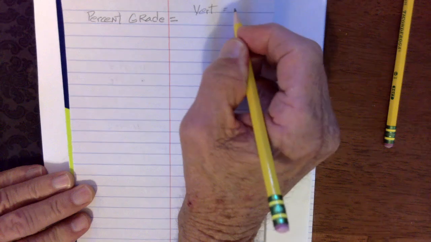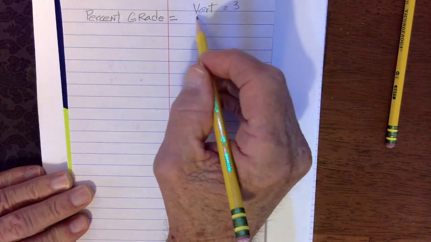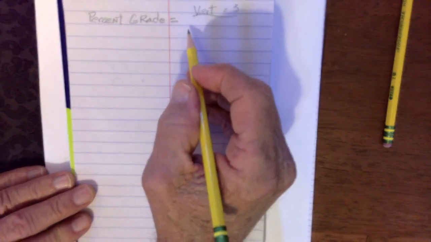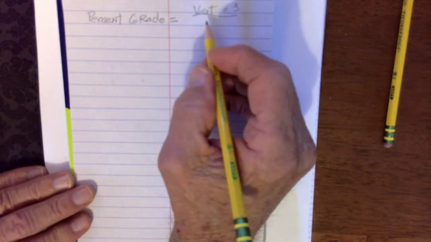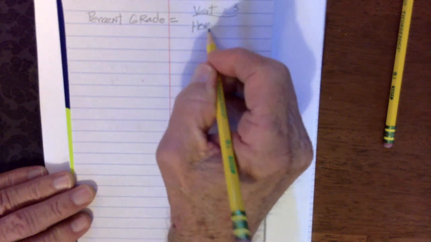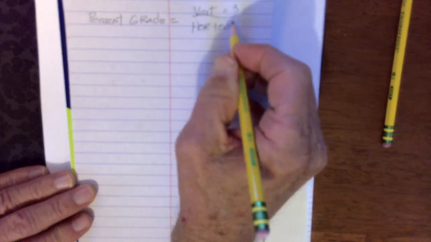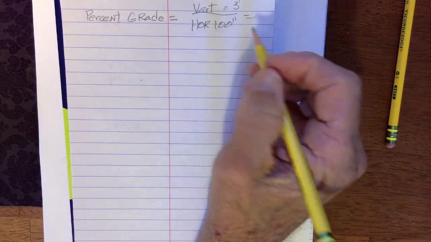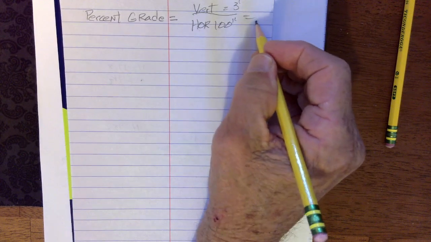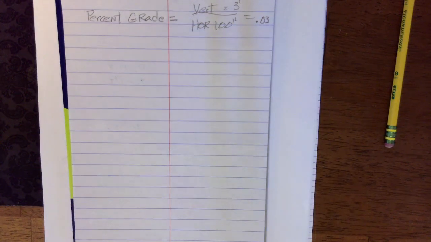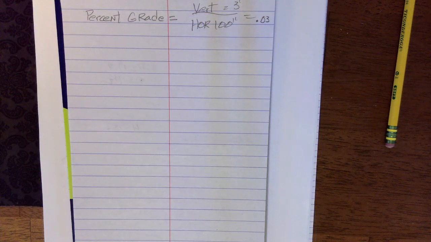So vertical equals 3 divided by the horizontal, which, as you recall, was 100 feet. And again, if you divide 3 feet by 100 feet, you're going to get 0.03, which is 3%. And that's what we'll be using mostly.